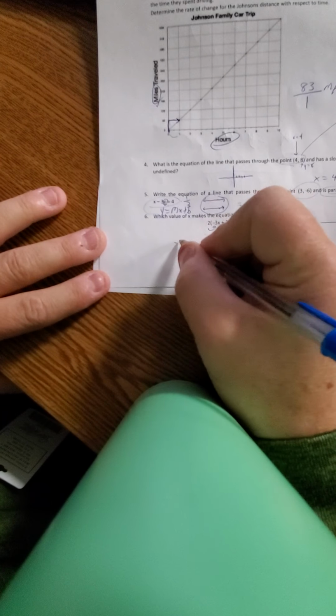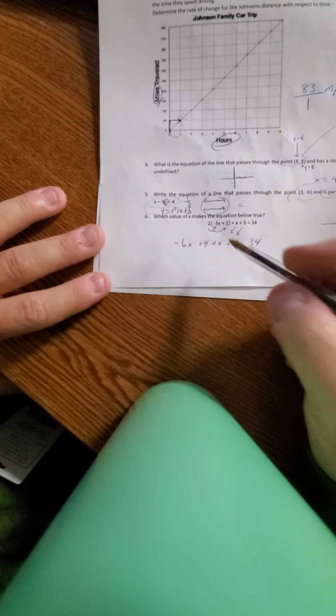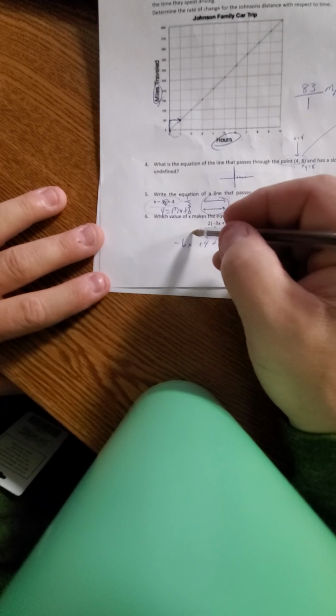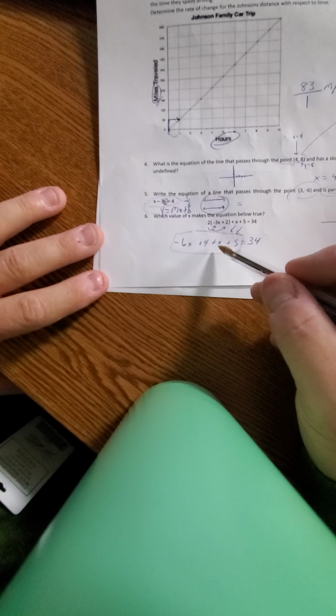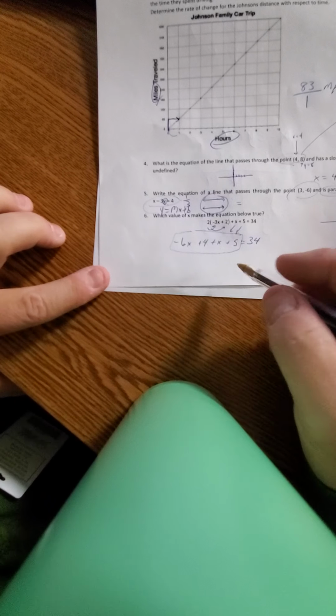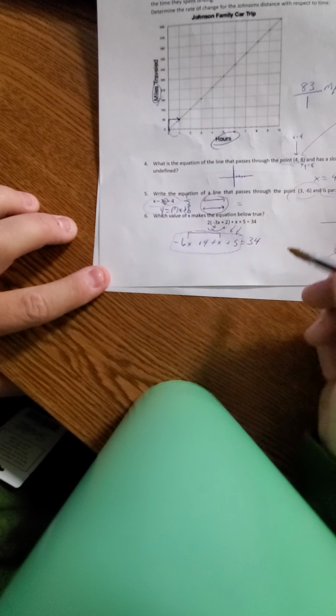The last point here is that we're just going to distribute this 2 to the negative 3 for negative 6x, and 2 times 2 for plus 4. And then, of course, we bring down the plus x, and we bring down the plus 5, and this equals 34. Now, a lot of you are trying to subtract and move things before you're done, so pay very close attention. We have to combine all the like terms on one side before we move anything. Negative 6x plus 1x is negative 5x. 4 plus 5 is plus 9. And this equals 34.